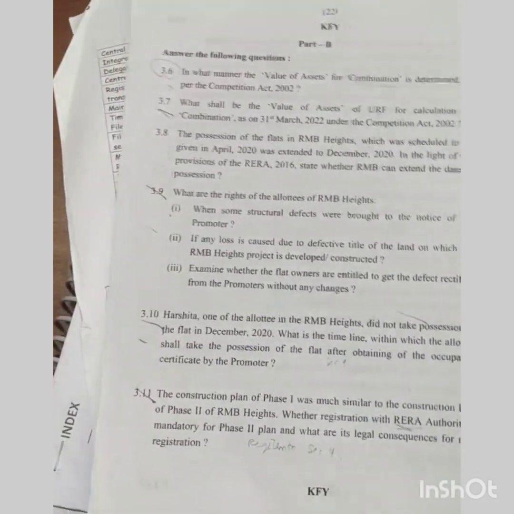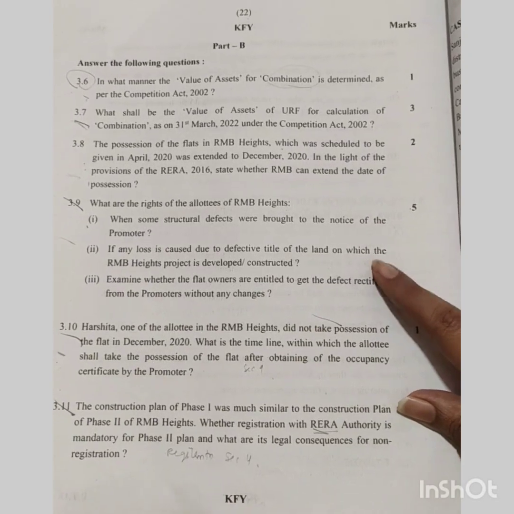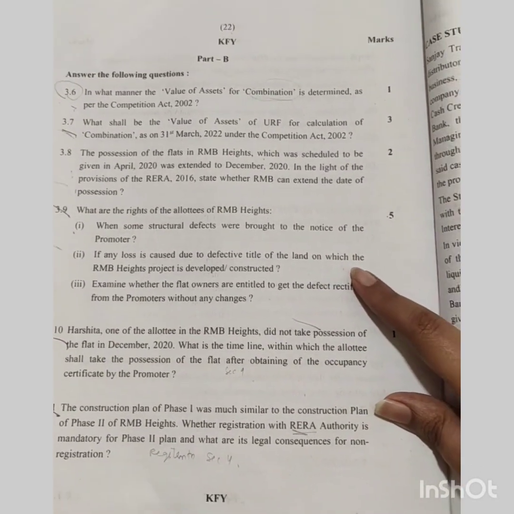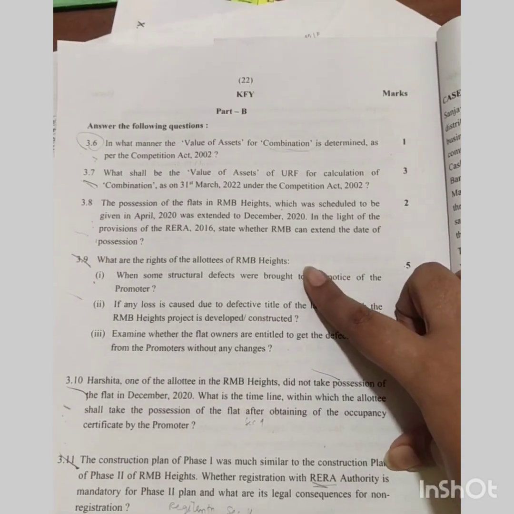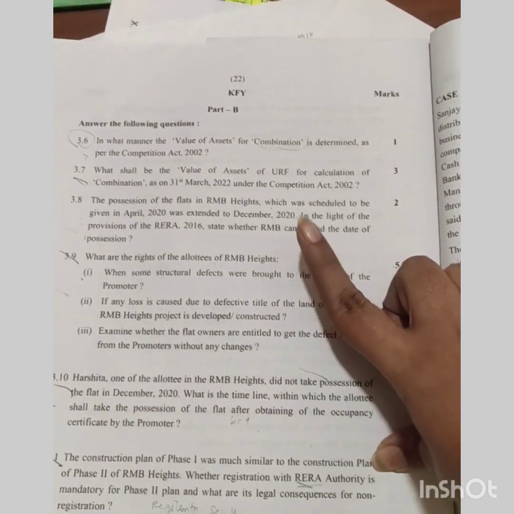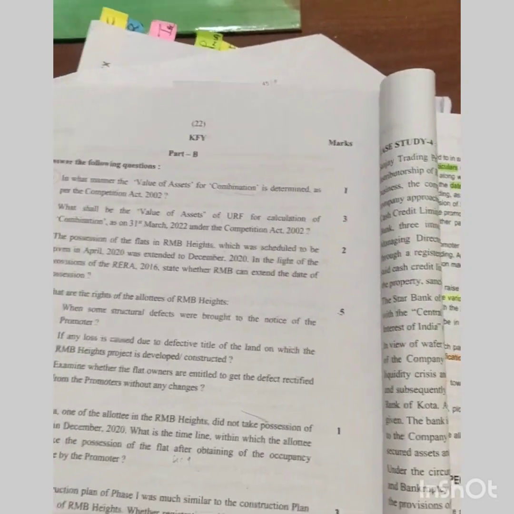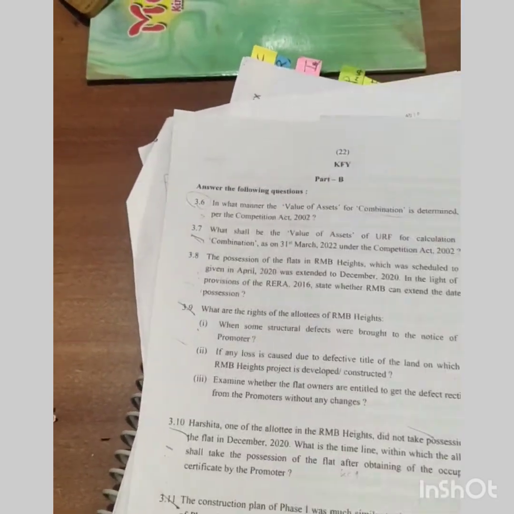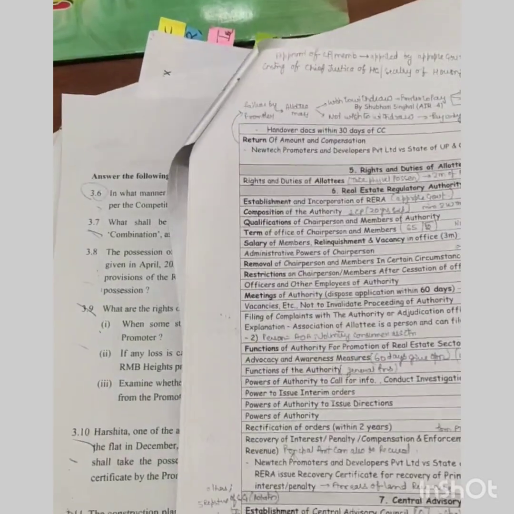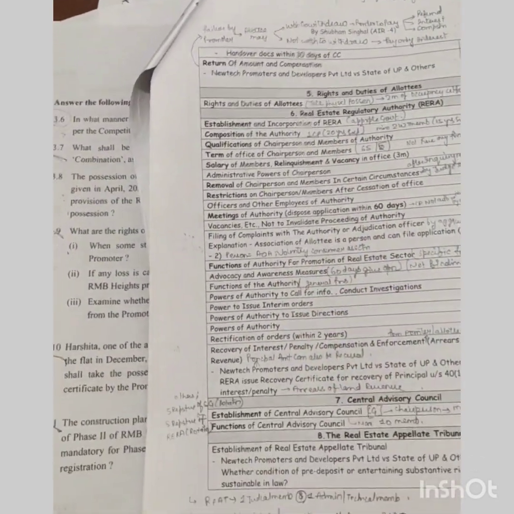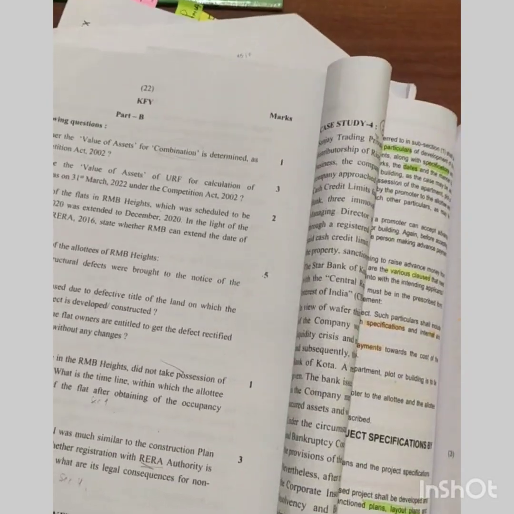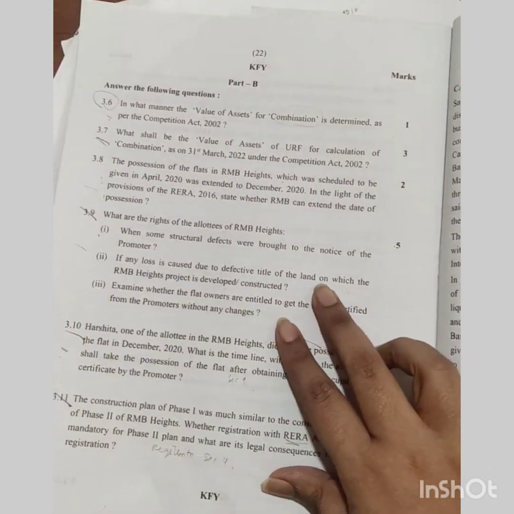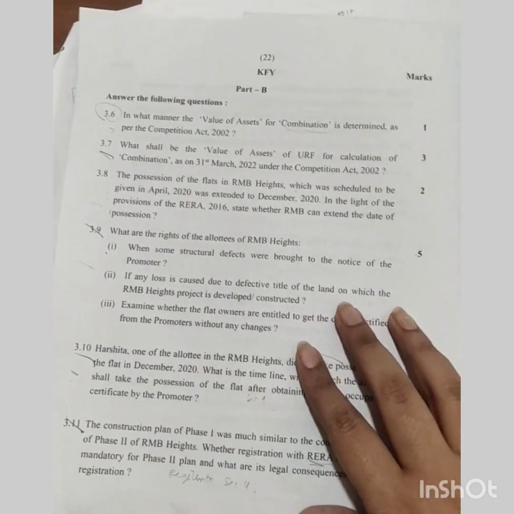The next question was, any loss is caused due to defective title of the land. This all were from the same, the rights of allottees. But what people will do, they'll see rights of allottees, and then they will go to this point. But no, you have to know, because in rights of allottees they have not covered, I guess, all these points. Some points are scattered, some points are here, some points are there. So you have to be very careful while writing the answer.